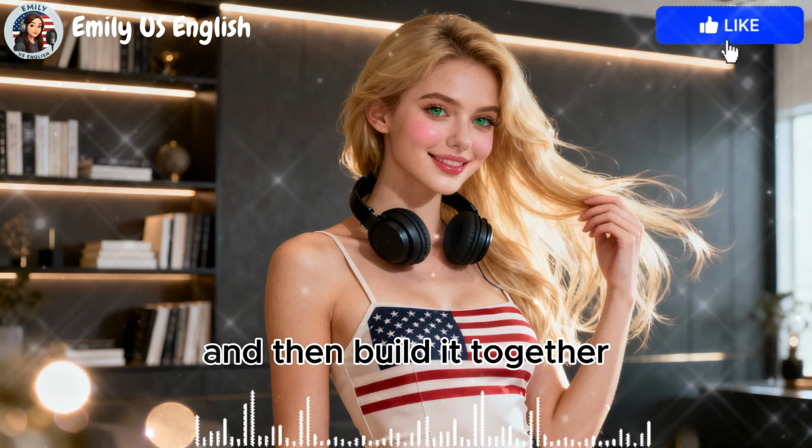Yesterday I wandered into a little bookstore downtown. Add again. Yesterday I wandered into a little bookstore downtown to find a new novel. Add again. Yesterday I went to a little bookstore downtown and it was quiet and smelled of old paper and coffee.